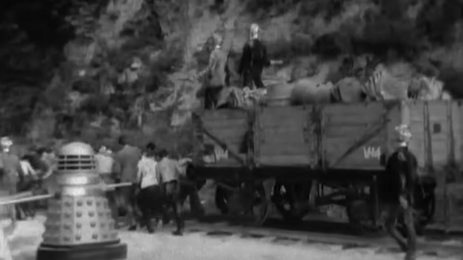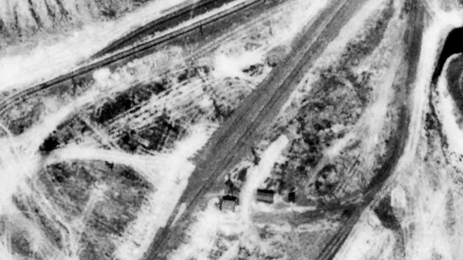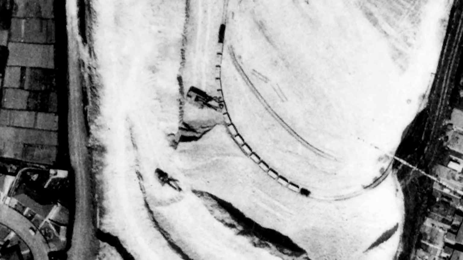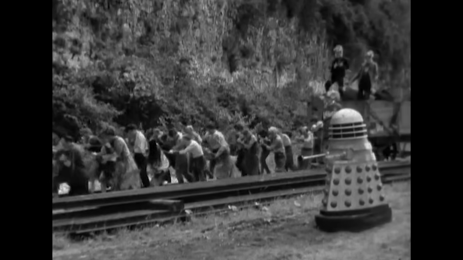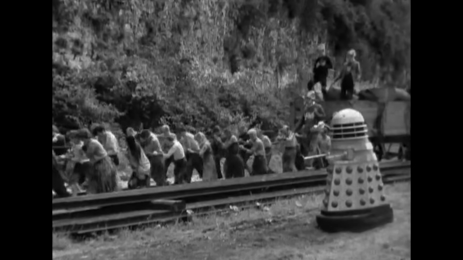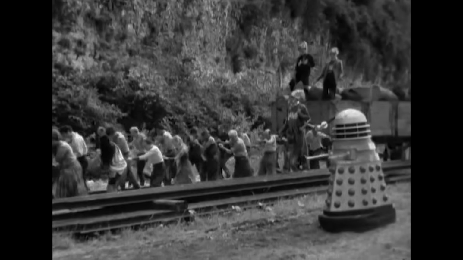Backtracking the route which the humans had been dragging the truck, you can see in this photograph where the line loops around alongside the quarry face where the vast diggers are working away. Perhaps that very freight truck used in the Dalek invasion of Earth is actually one of those captured in this photograph.